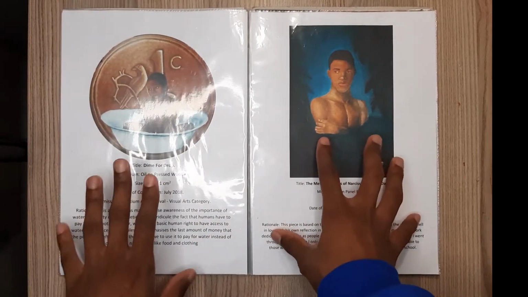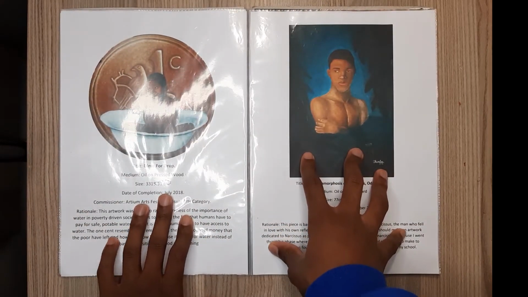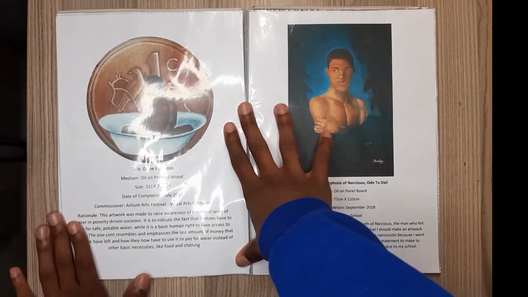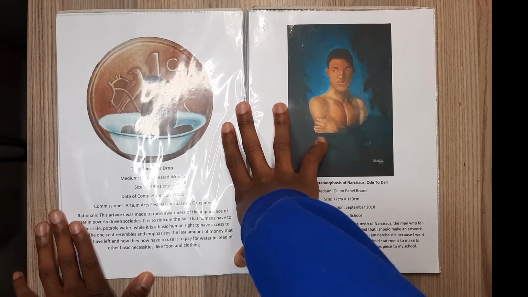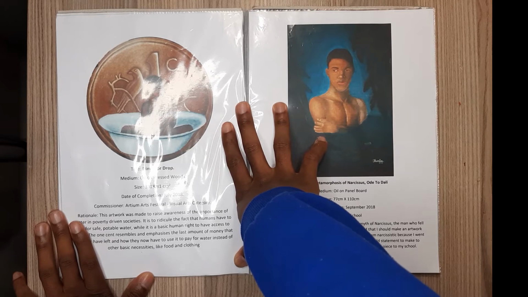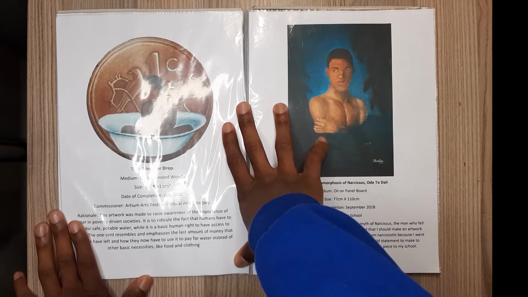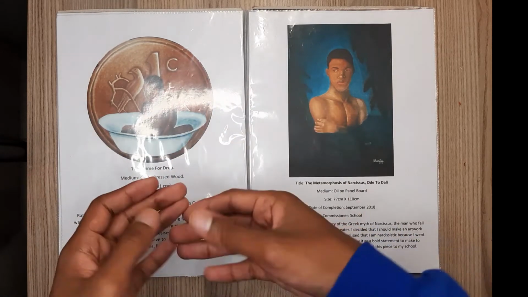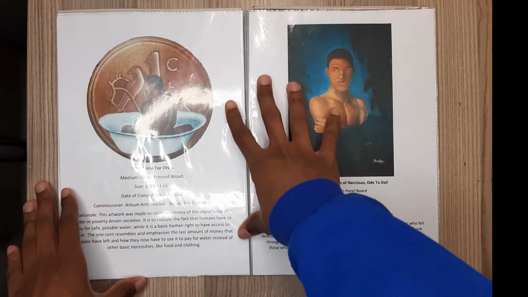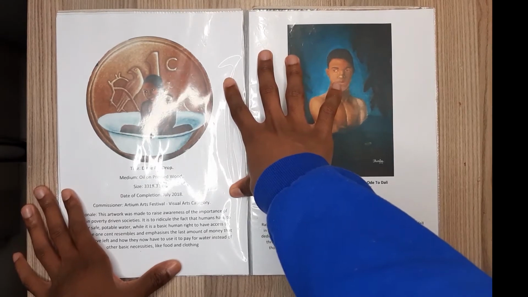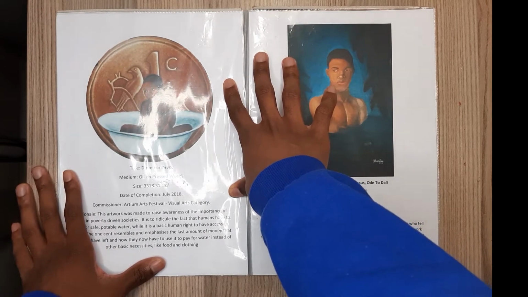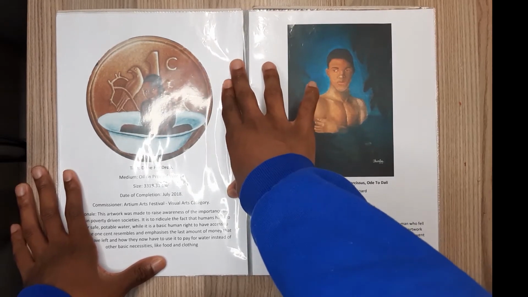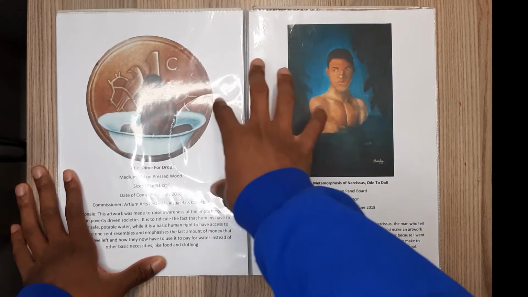And then these two, let's start with this one. This one is called Dime for Drop. I did this for the Artem Arts Festival. The theme was water, and we had to do an artwork related to water. So this was my artwork that I did. It was oil on pressed wood, like circular pressed wood.